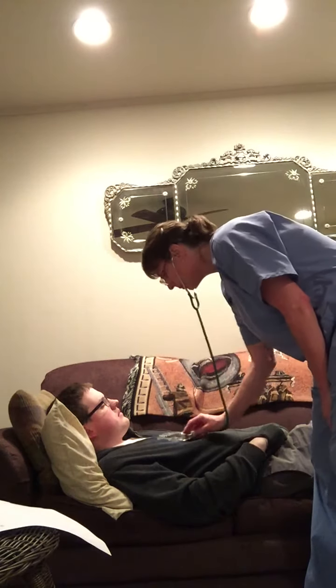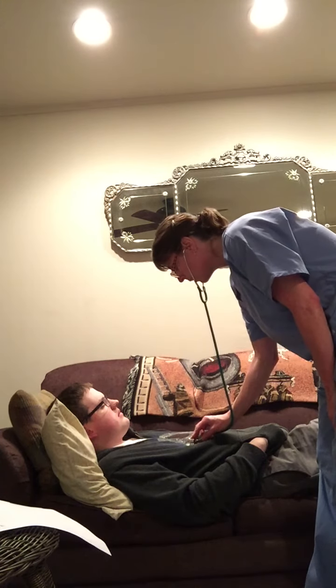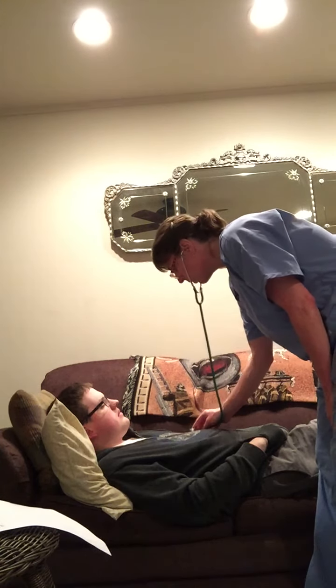We want to use the diaphragm part of the stethoscope, and we're going to assess all the quadrants, the right upper, the left upper, the right lower, and the left lower quadrant. We're listening for bowel sounds. They should be present. They should be irregular sounds. And you can have between 5 to 35 a minute. Then next, we're going to assess for any bruits.